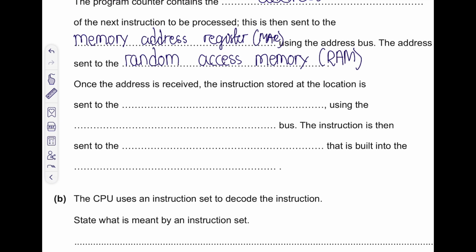The memory data register, the MDR, basically stores the data that has been read from the computer memory or is about to be written. Alright, so sent to the memory data register, that is MDR. Using that, what bus do you use here? You basically use the data bus because you're carrying data.